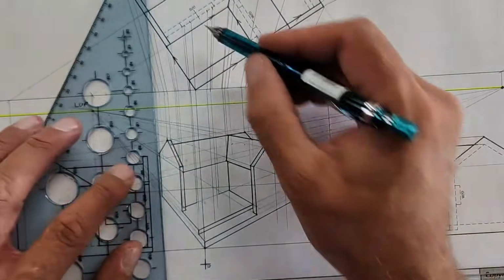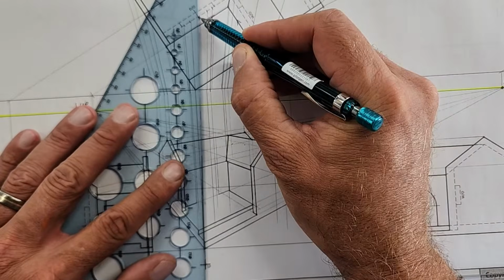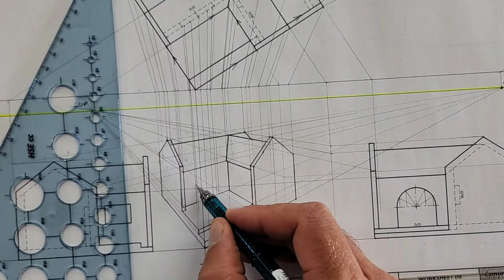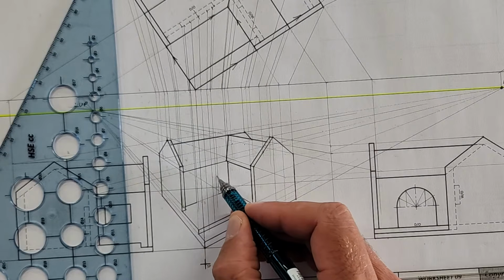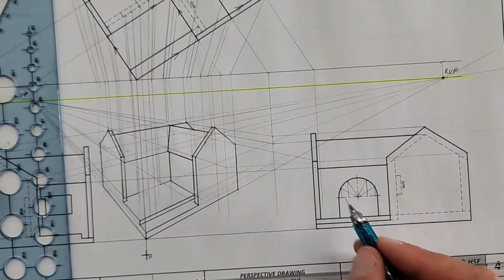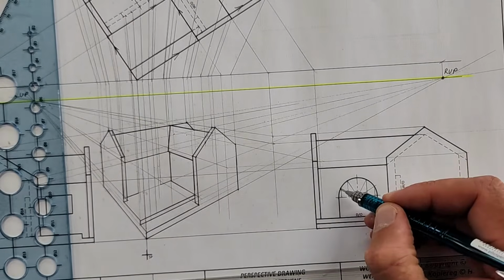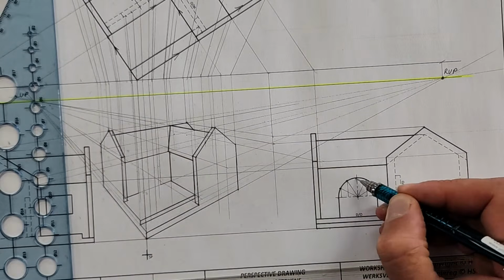Down. And the last one is the center. Okay, so I've got my divisions 1, 2, 3, 4, 5, 6, 7. I've got here 1, 2, 3, 4, 5, 6, 7. And now I've got to just take these heights. Now I'm going to use the heights here.